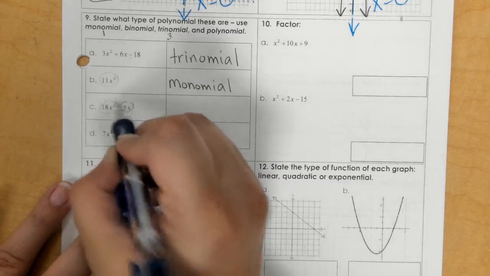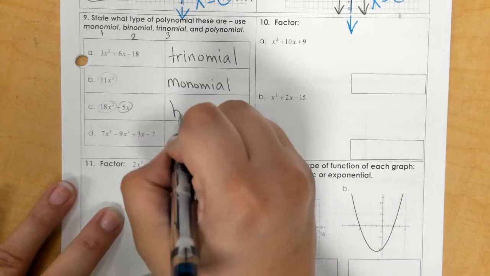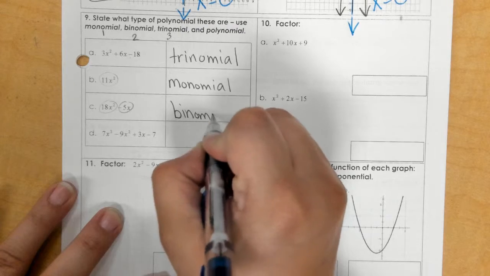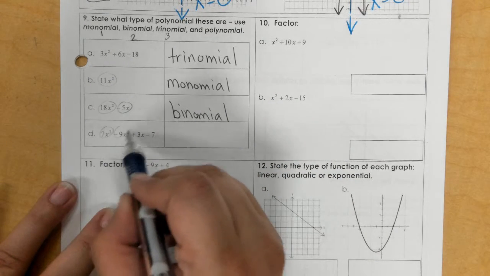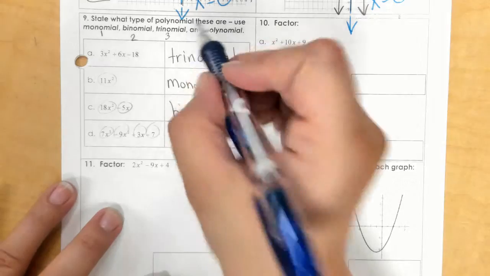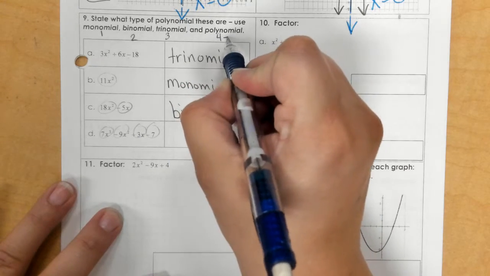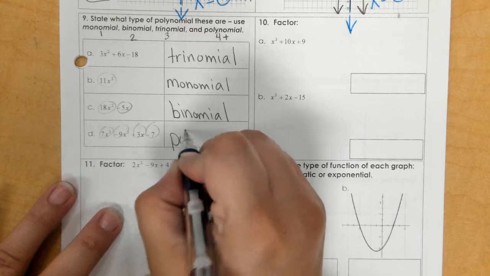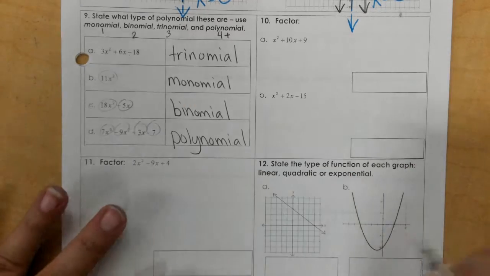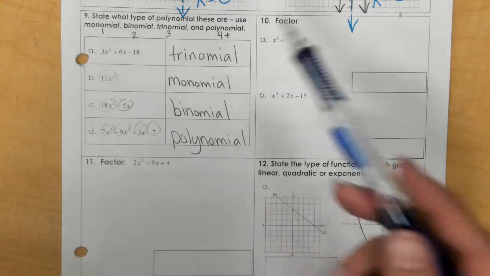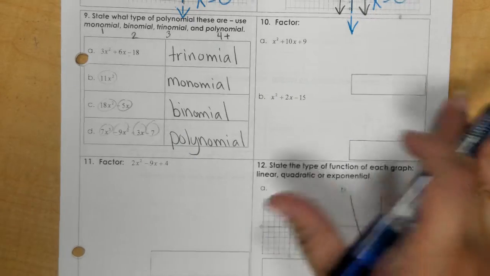C, we have 2 terms. 2 is binomial. And then letter D, we have 1, 2, 3, 4 terms. Polynomial is 4 or more terms. So we're going to go with polynomial. Please spell correctly. The words are already given in the directions for you to use.